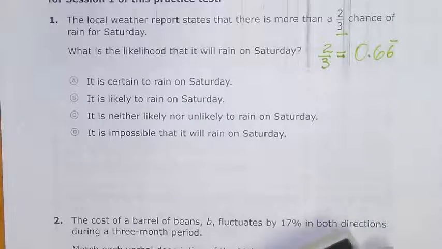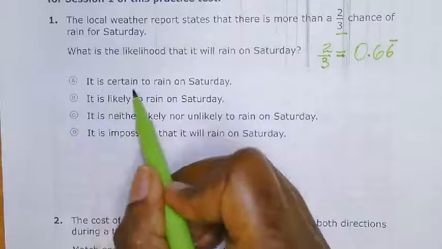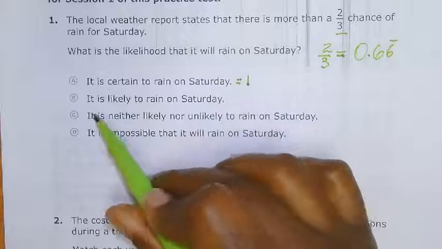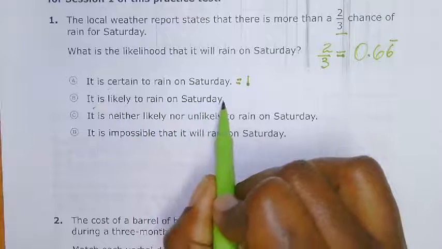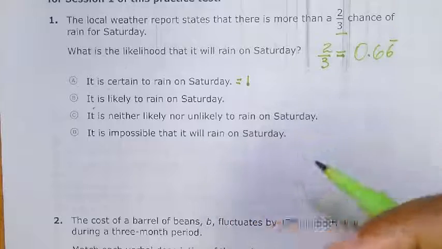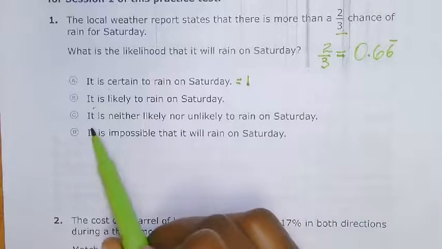0.66, and it continues, right? That means that it's more than 50% chance that it will actually rain. So if it's going to be certain, then the probability would be 1. If it is likely to rain, then it means that the probability is more than 50%. That means it could be 0.5, 0.6, or so on.